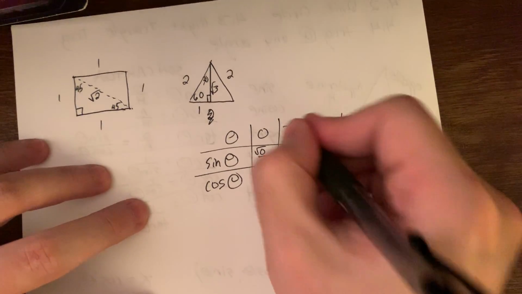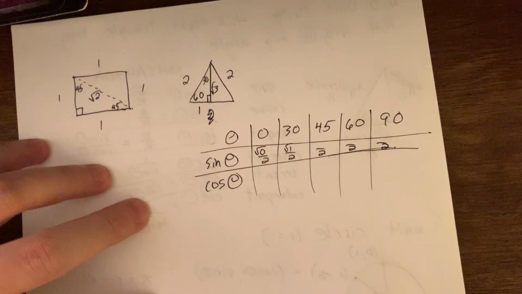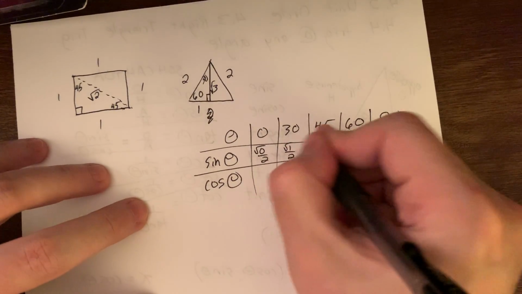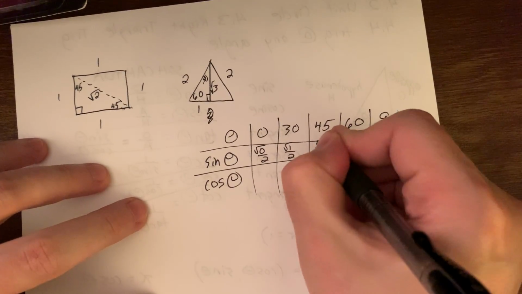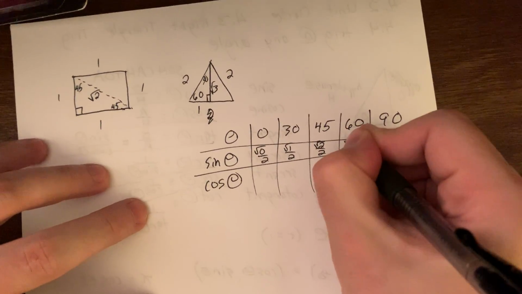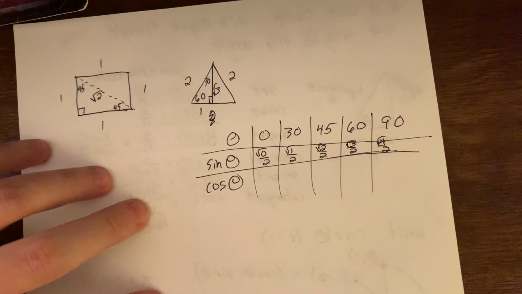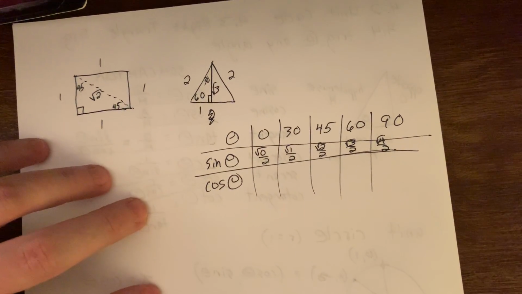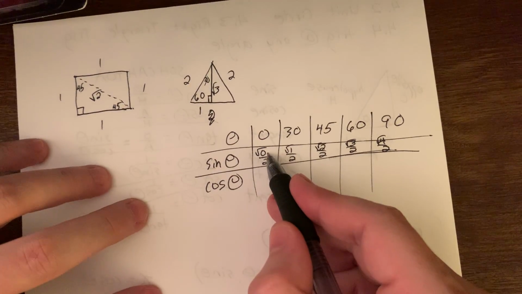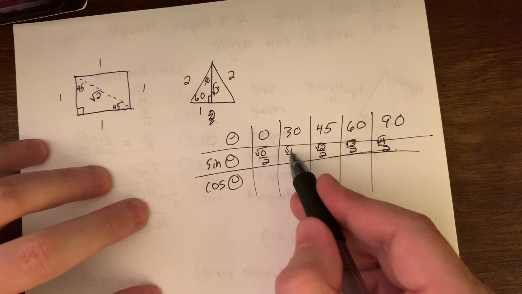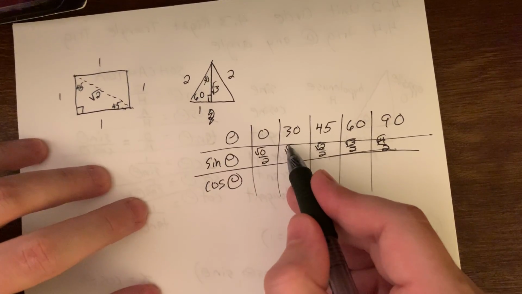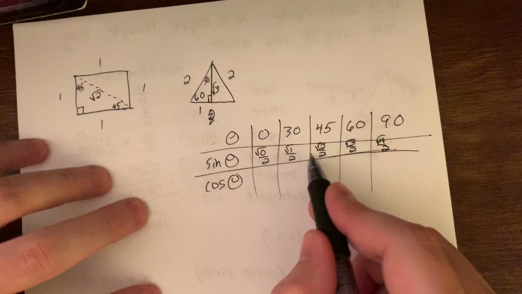You go over one box, and you add 1 under the radical, square root of 1. Keep going over, you keep adding 1 under the radical. That'll give me square root of 2. That'll give me square root of 3. That will give me square root of 4. And now you just clean up the values. The square root of 0 is 0. 0 over 2 is 0. The square root of 1 is 1, so you get 1/2. These two can't be reduced.